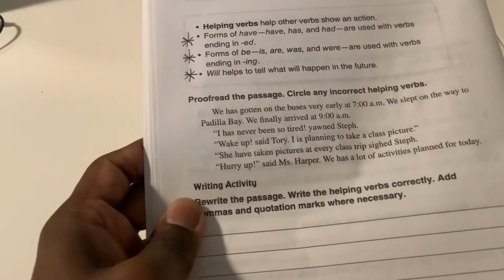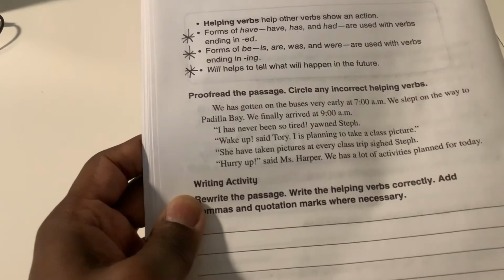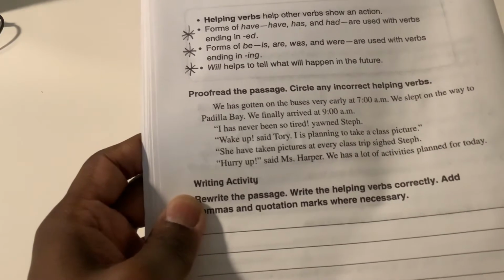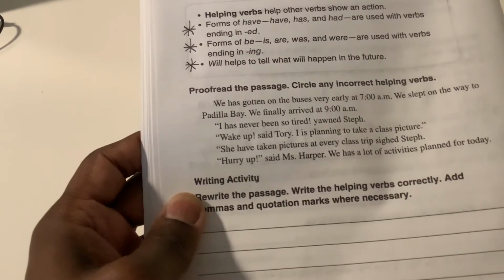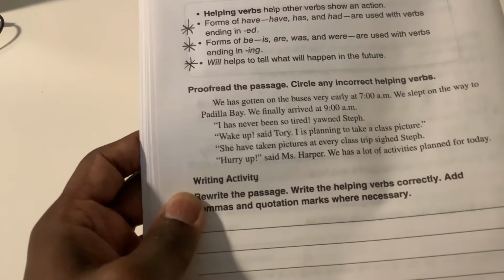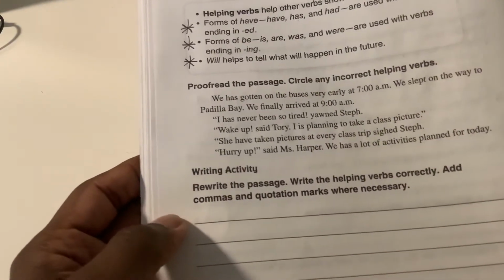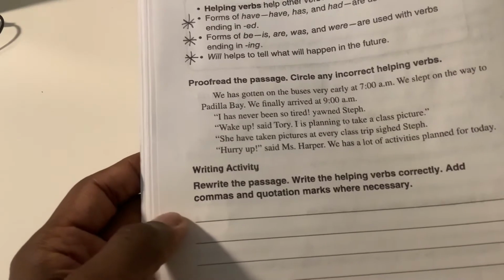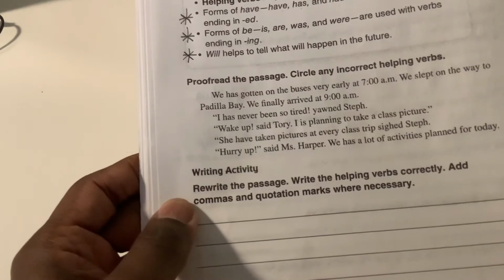We has gotten on the buses very early at 7 o'clock a.m. We slept on the way to Padilla Bay. We finally arrived at 9 o'clock a.m. I has never been so tired, yawned Steph.